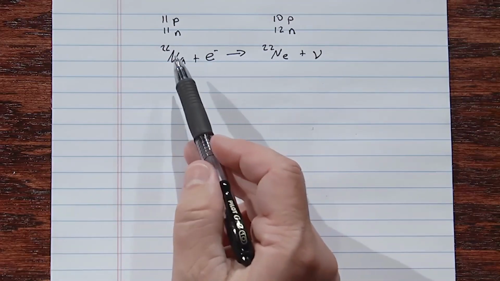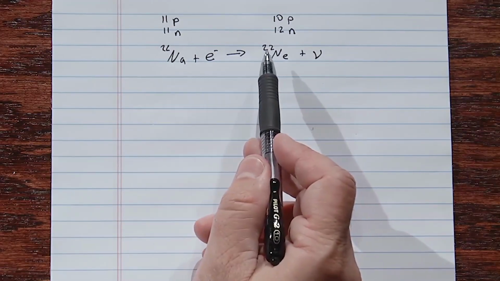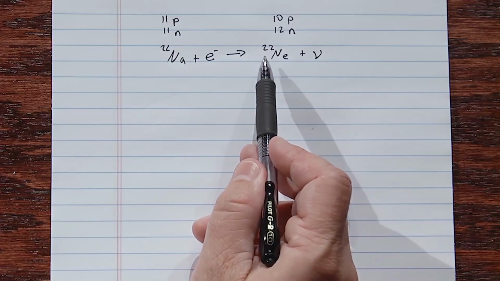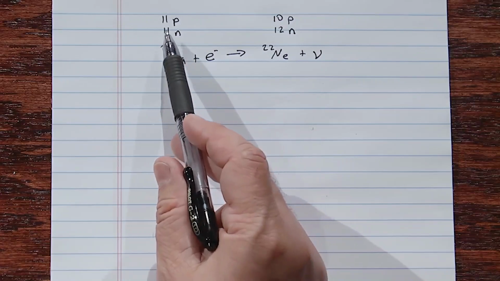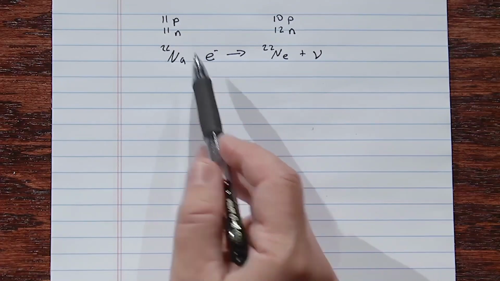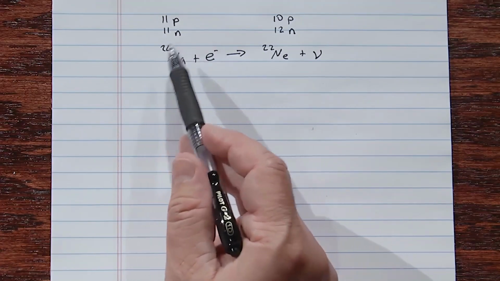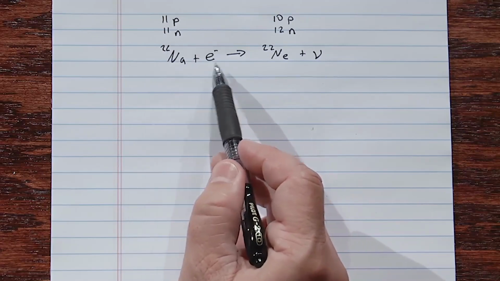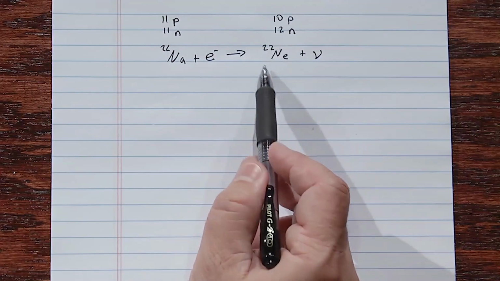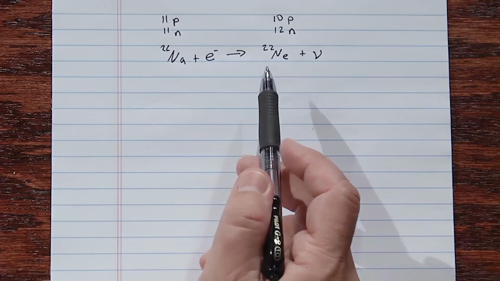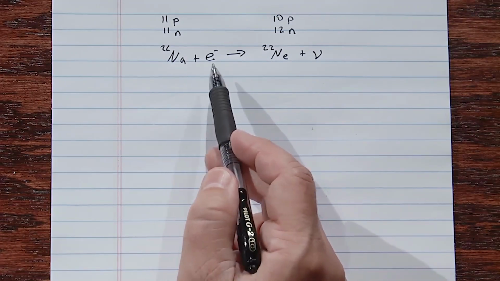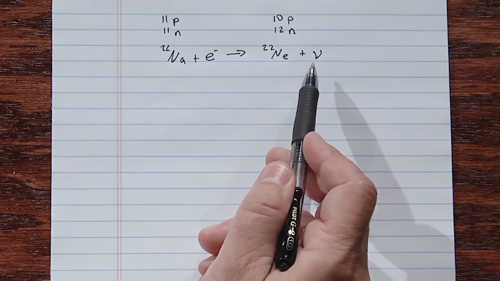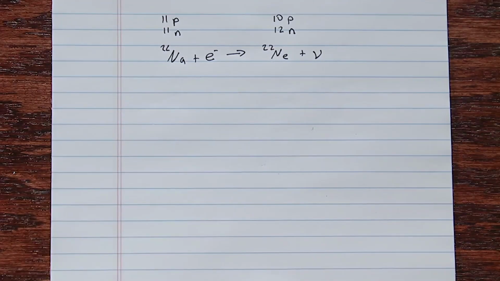So we have conservation of nucleon numbers. We have 22 protons and neutrons. We have conservation of charge. We have 11 plus for the 11 protons minus 1 gives us a total charge of 10 over here. And we have 10 protons, so we have a total charge of 10 over here. And we've balanced out our electron number. We have an electron being balanced by a neutrino. Okay, let's figure out the energy now.